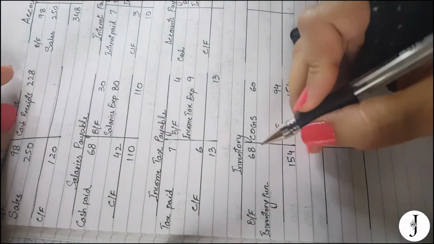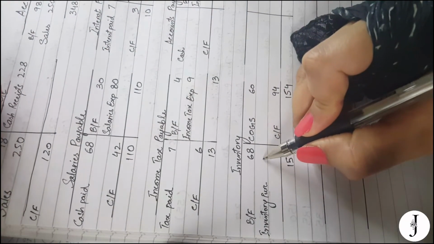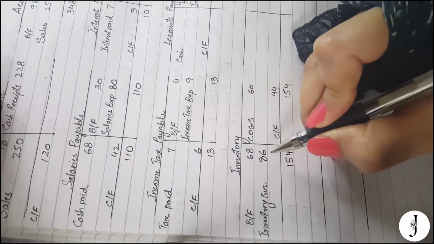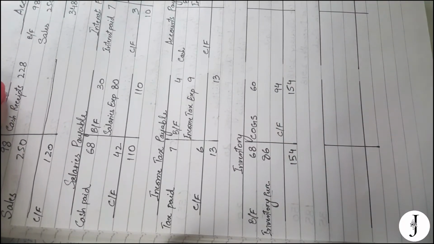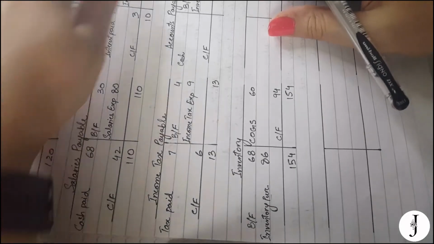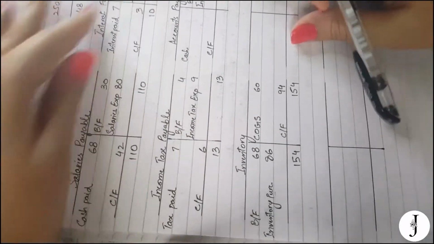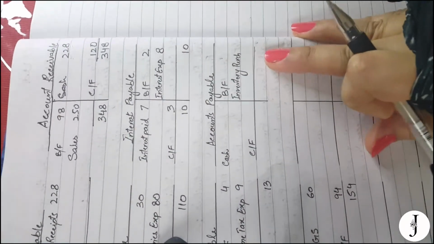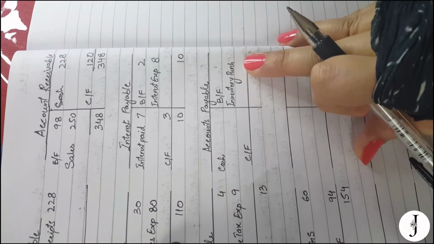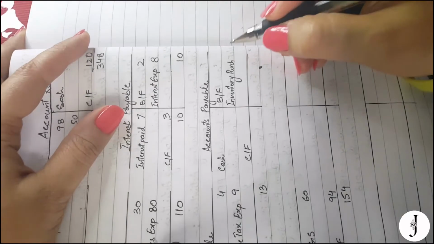So this gives us 86 as inventory purchase. This amount will go to accounts payable here. This 86 we will write here.